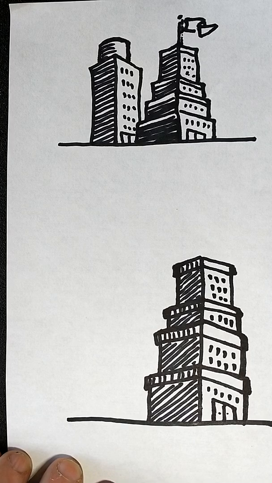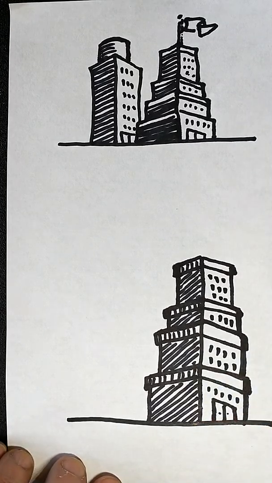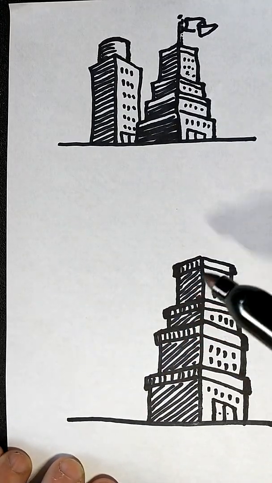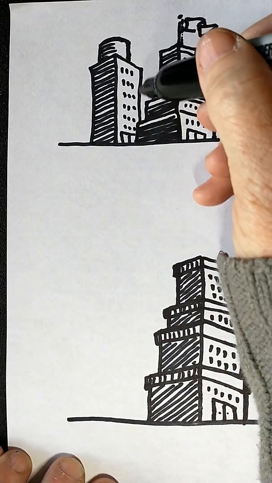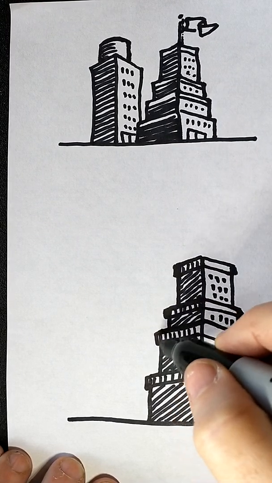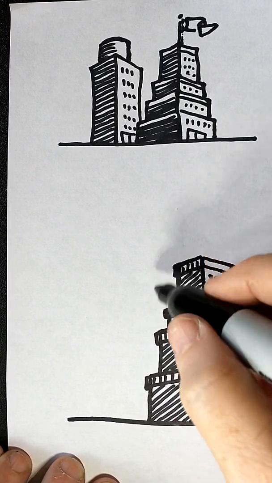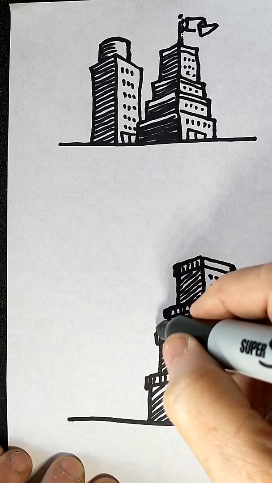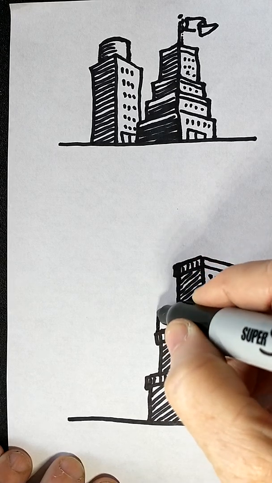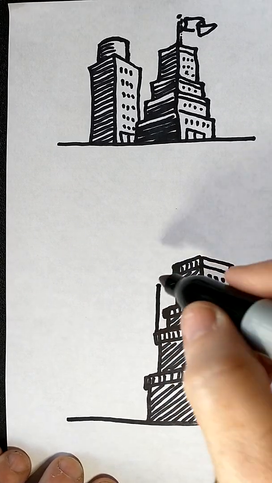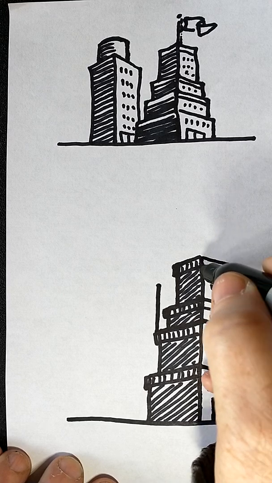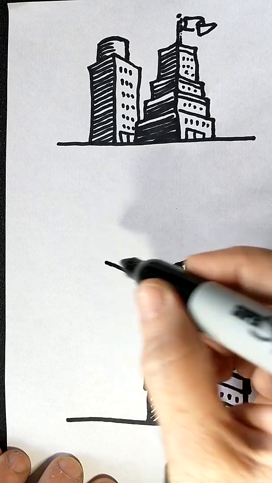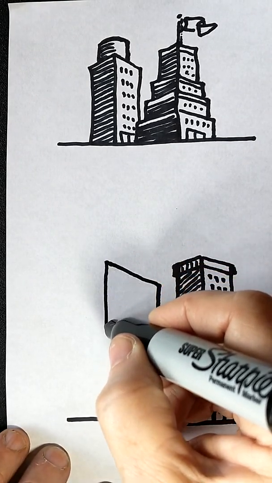Okay, and then my building, I'm going to do another one, and this one's going to overlap it. So I needed to decide where it starts. So I'm going to have it come up. I'm going to put it a little closer. I'm going to have it come up from the side here. So it's not going to be as tall. So I'm going to come up, and I'm going to use the same angle that I've been using to go over. And then I'll come straight down.